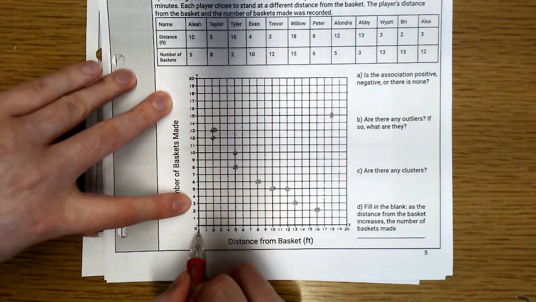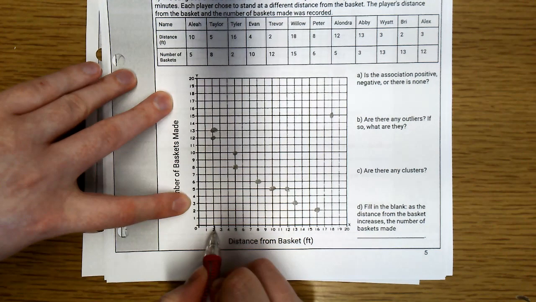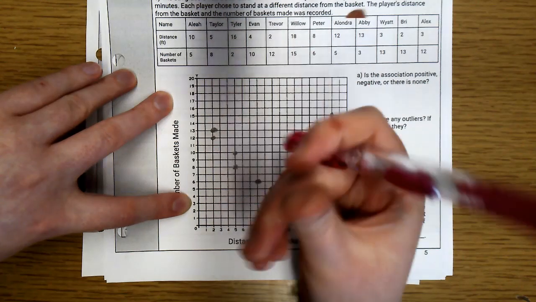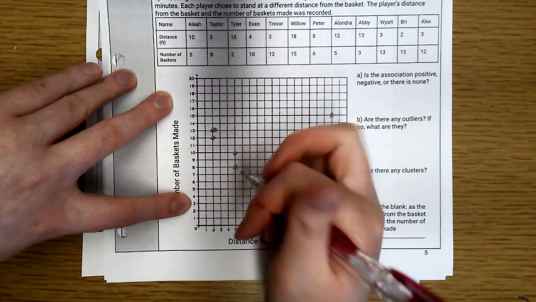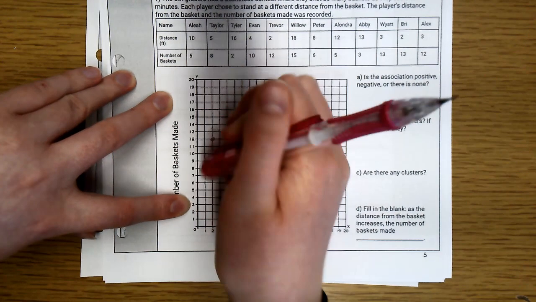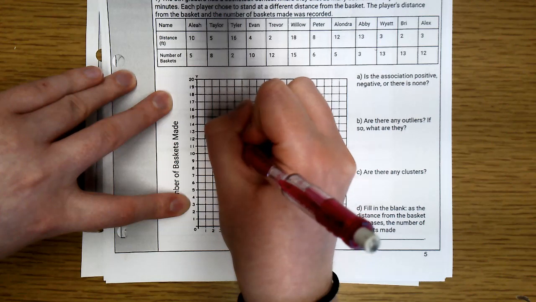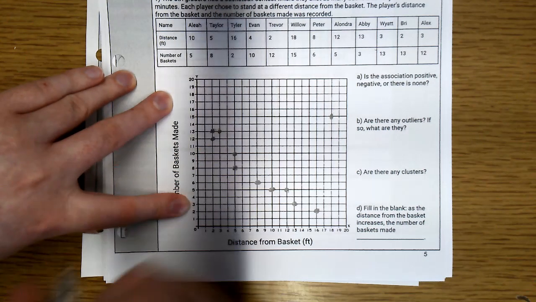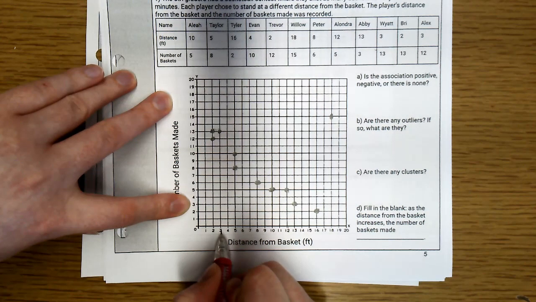Bree was 2 feet away. She made 13. Oops, this one should be over 1. That's why I use pencil, because I make some mistakes sometimes. Last one, Alex was 3 feet away. He made 12.